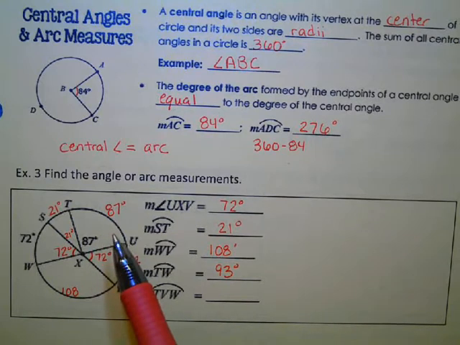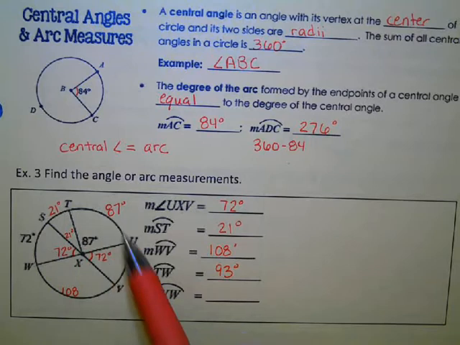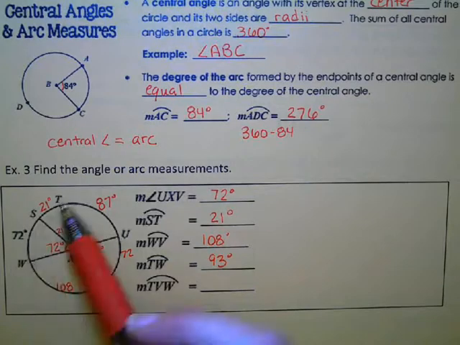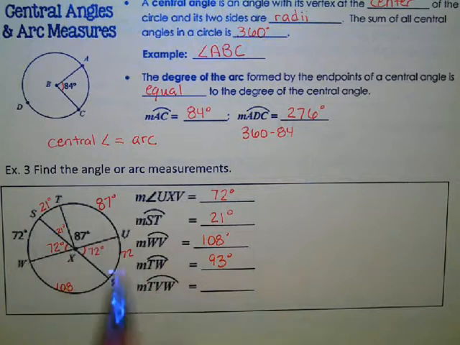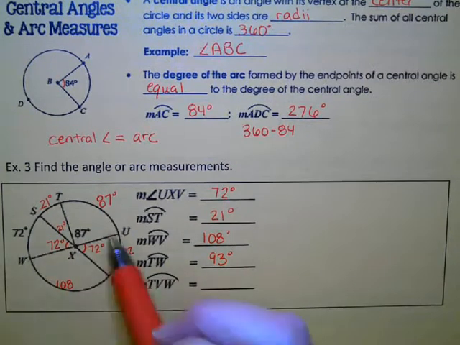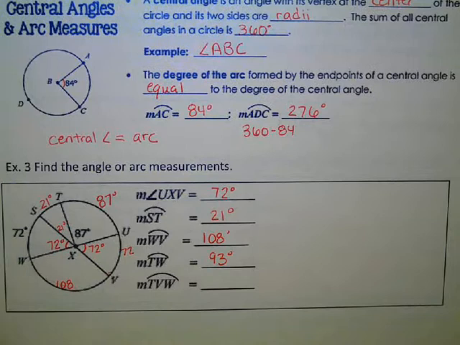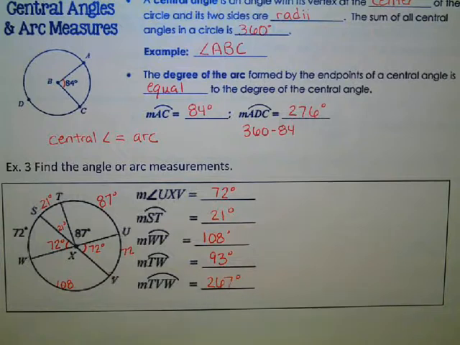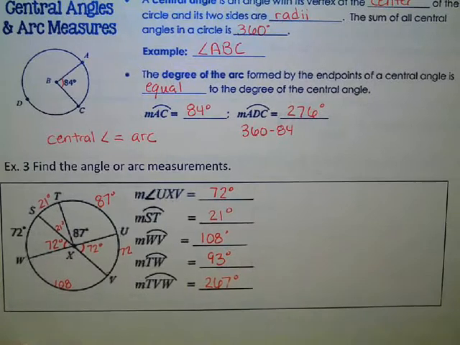And now we want a major arc, TVW. So it's everything except for that. Or we can just add up these ones on the outside. 87 plus 72 plus 108. We get 267. So key thing there, the center angle is equal to its arc.